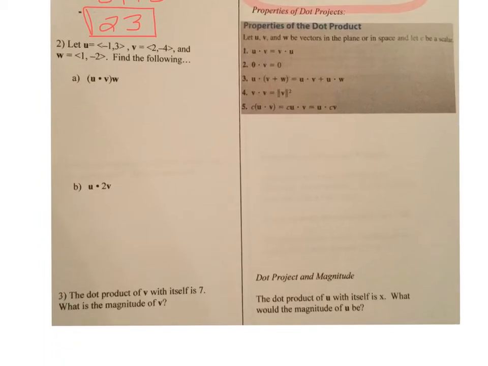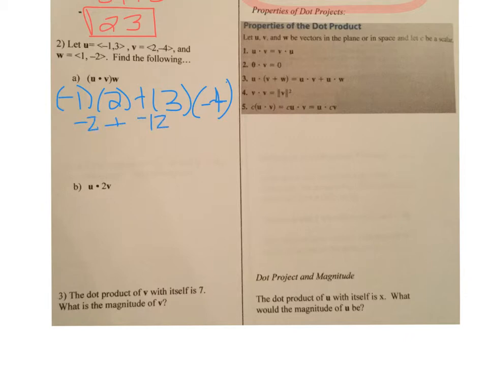So now let's try number 2. We're going to start on the inside of the parentheses, just like PEMDAS would say to do. We're going to do u dot v, so I'm going to do negative 1 times 2 plus 3 times negative 4. So I'm going to get negative 2 plus negative 12, so negative 14.